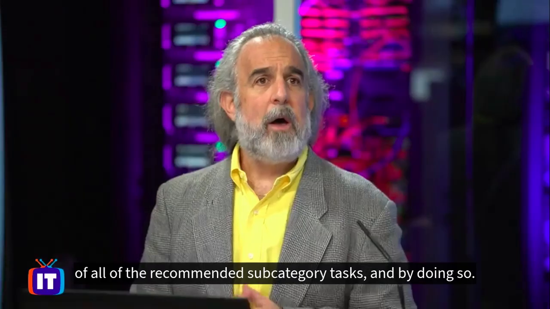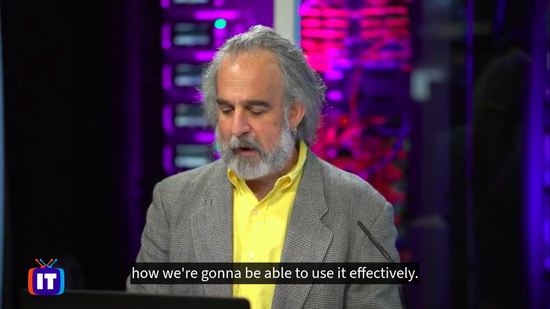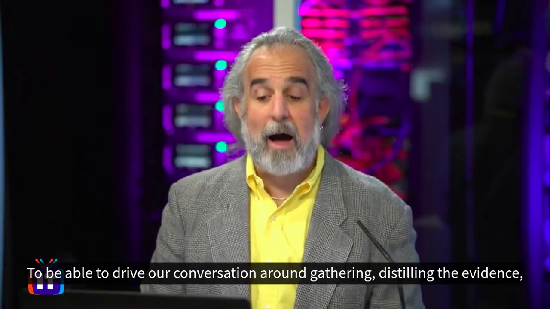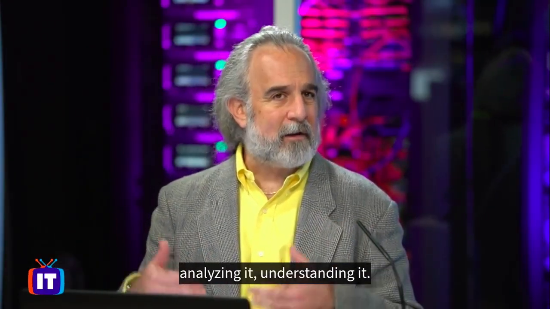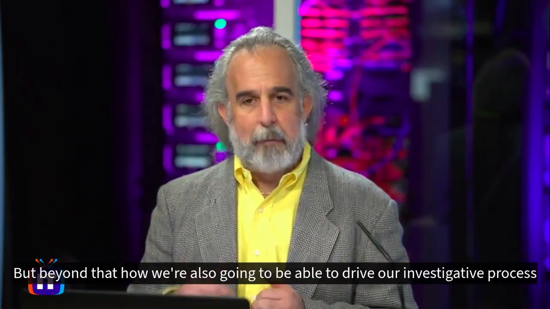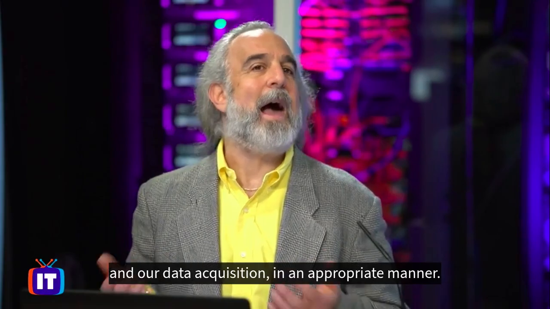And by doing so, how we're then going to bring digital forensics to bear, how we're going to be able to use it effectively to drive our conversation around gathering, distilling the evidence, analyzing it, understanding it. But beyond that, how we're also going to be able to drive our investigative process and our data acquisition in an appropriate manner.